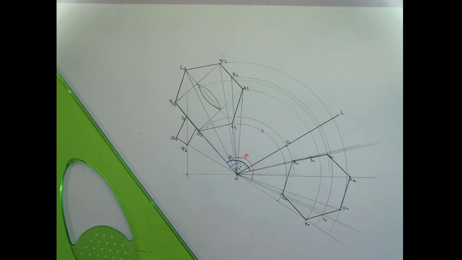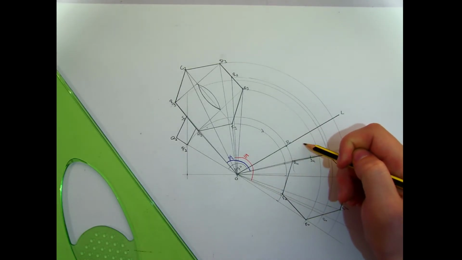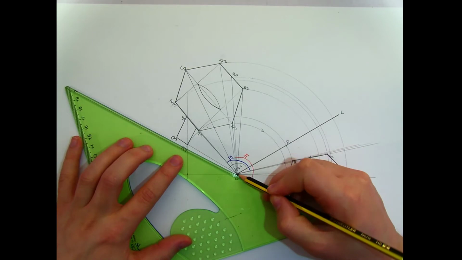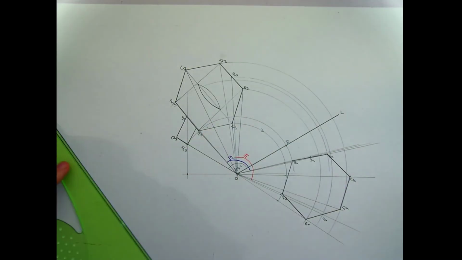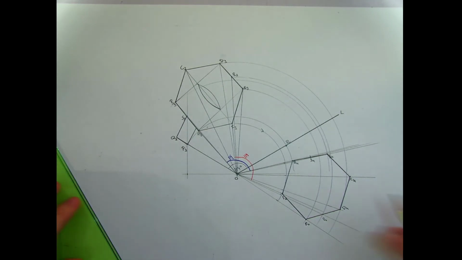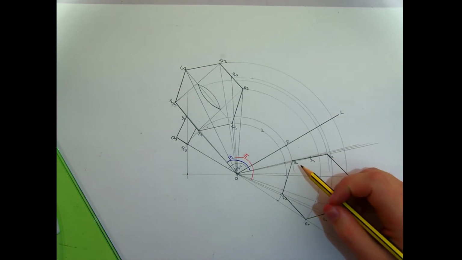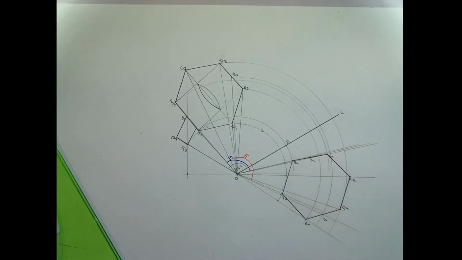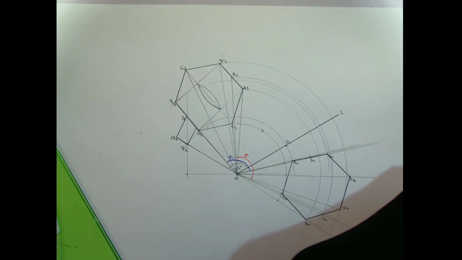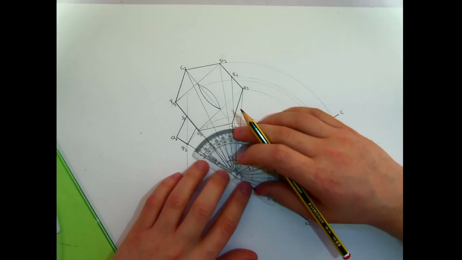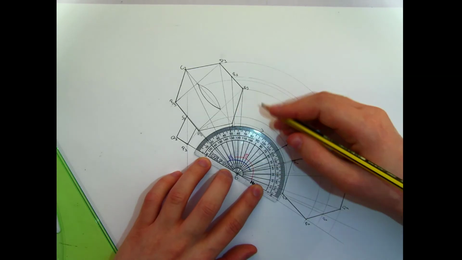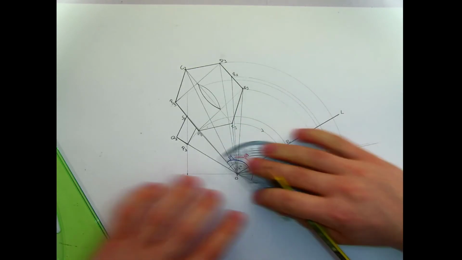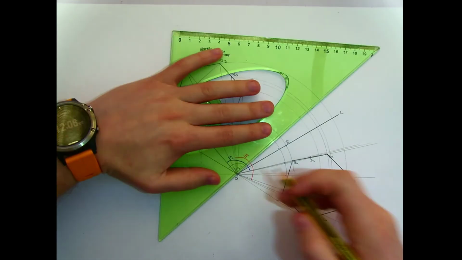Still have a few bits that I need to add into this. So I'm going to find point Q now again. So Q is done the same way as the other points. Draw a line from Q to the center of rotation. Measure my 119 degrees. Measure the 119, so it's just in front of the line OL.